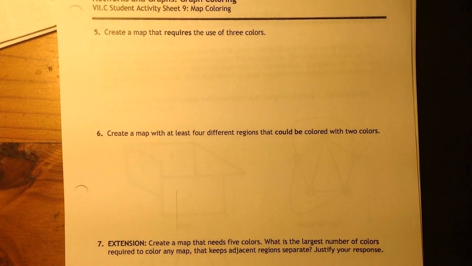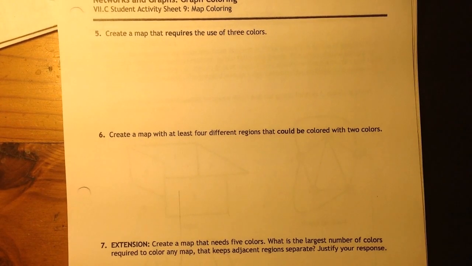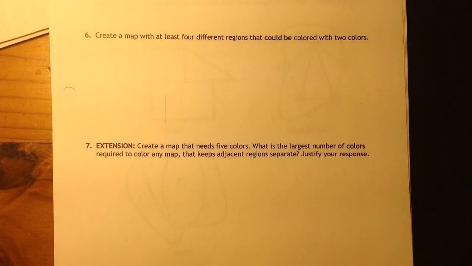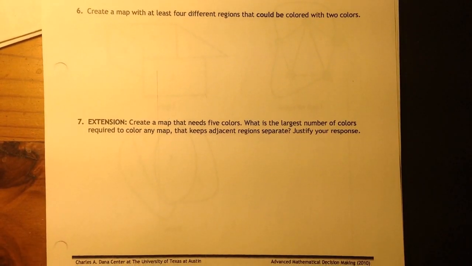All right? And now the last question. See if you can do this. Number 7, create a map that needs 5 colors. Not that you could use 5 colors on, but that needs 5 colors. What is the largest number of colors required to color any map that keeps adjacent regions separate?